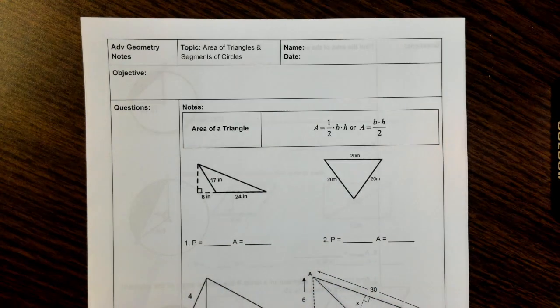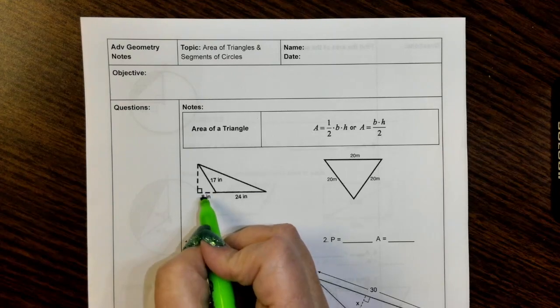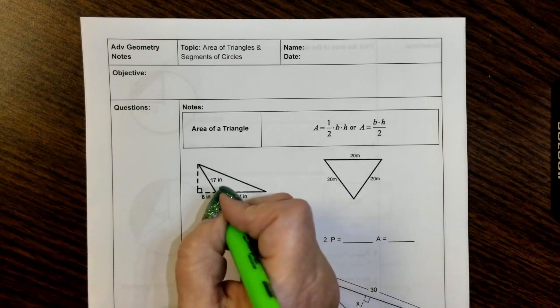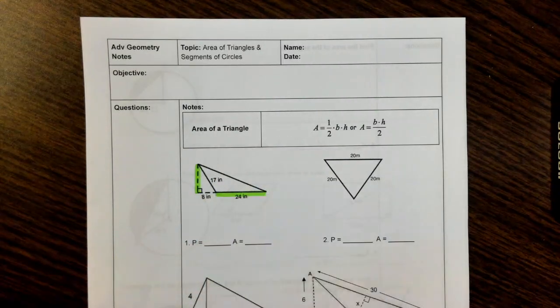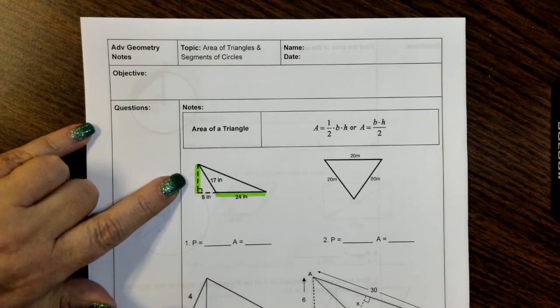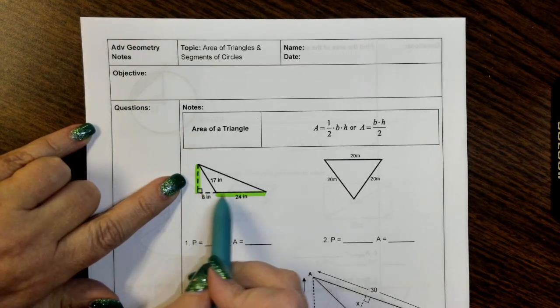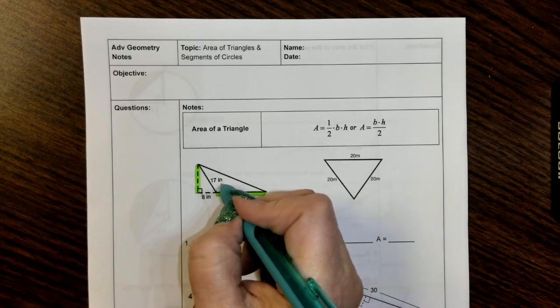Now, base and height are always perpendicular. That's the important part. So you want to look for that right angle, and if it isn't there, you need to create it. So your height and your base are always going to be perpendicular to each other. Now notice in this particular case, I don't have my height. I need that. That's where my right angle is. These are perpendicular.